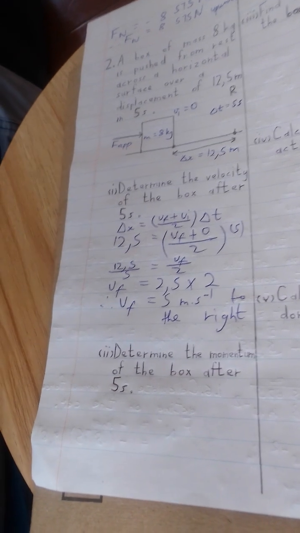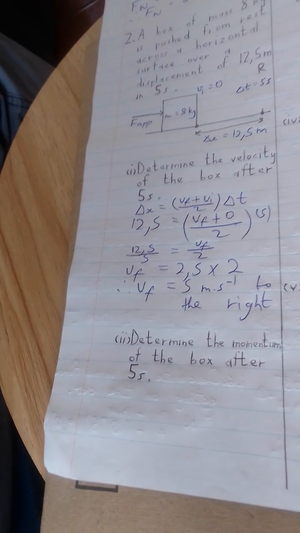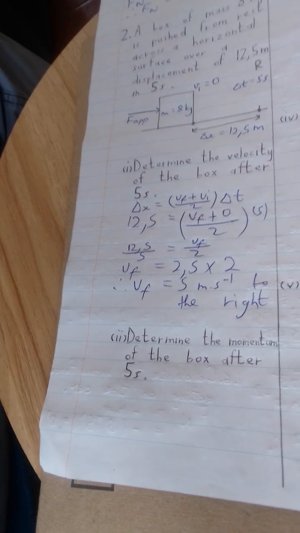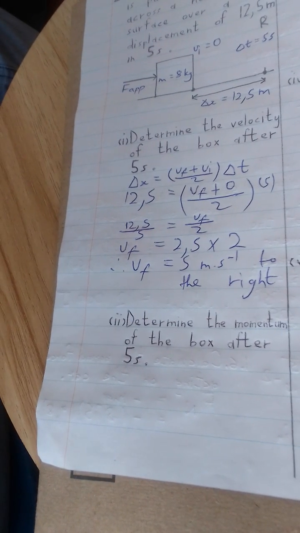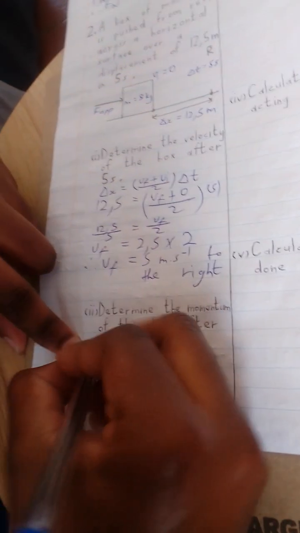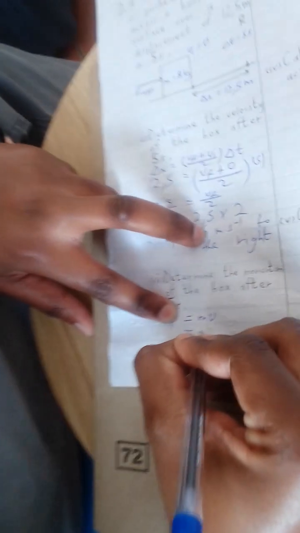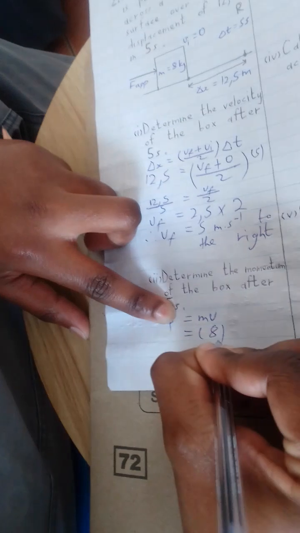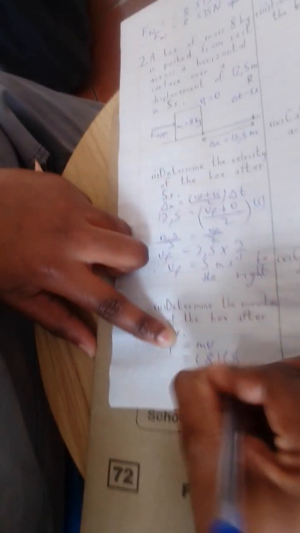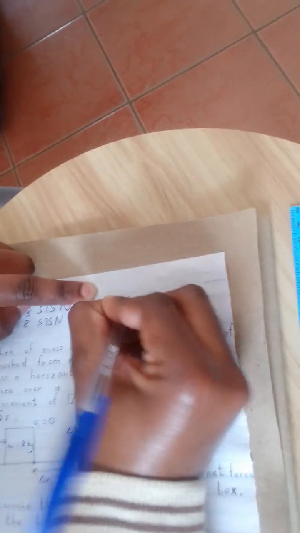And then Roman numeral number 2 states, determine the momentum of the box after 5 seconds. So momentum P is equal to mv, which is, what is the mass? 8. What is the velocity after 5 seconds? 5. Therefore, momentum after 5 seconds is 8 times 5, which is 40 kilogram meter per second to the right.